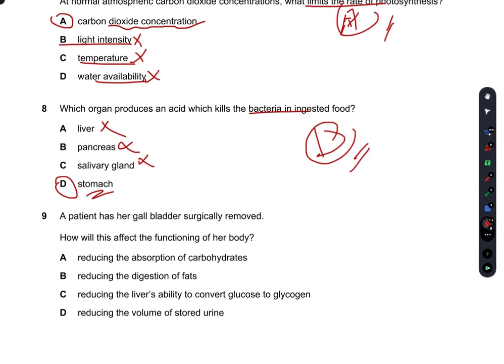A patient has a gallbladder surgically removed. How will this affect the functioning of her body? What does the gallbladder do? It releases the bile salts in the gastrointestinal tract, which helps us to digest the fatty foods and lipids. So reducing the digestion of fats, yes, it is the right answer.